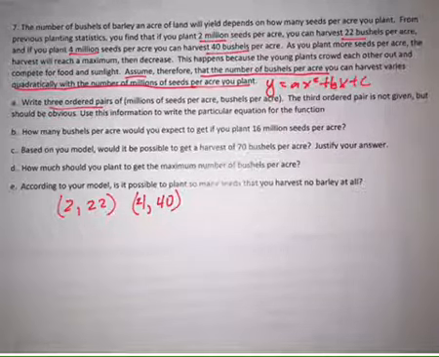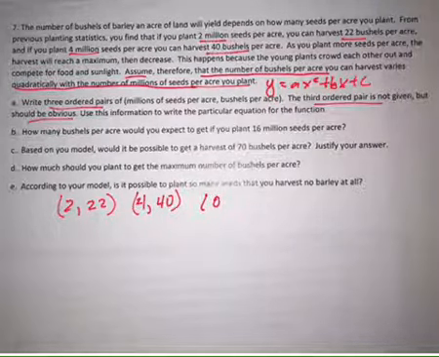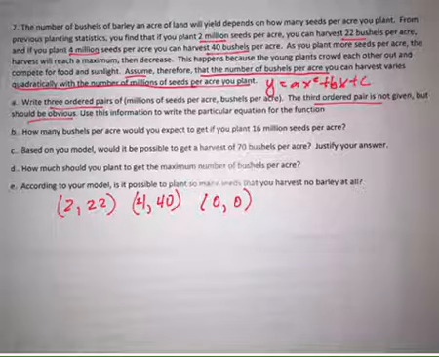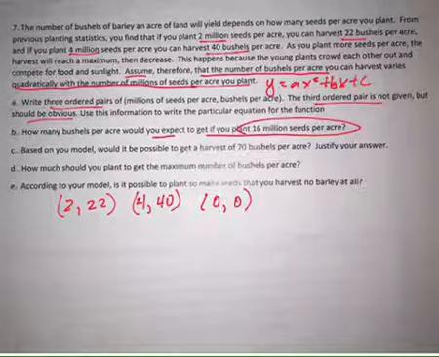What's the last one? So it says here that the third is not given, but it should be obvious. Well, if you plant 0 seeds, then you're going to get 0 acres. So that's the obvious one. So now it says, how many would you expect if you get that many seeds per acre? Well, we're going to have to write an equation out.